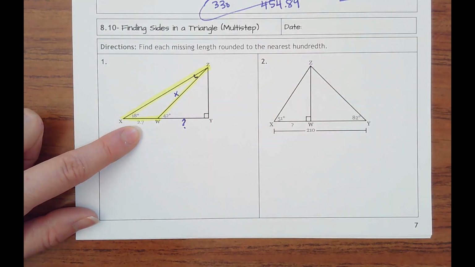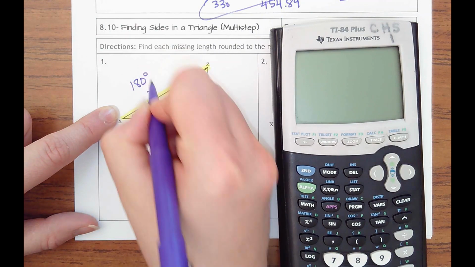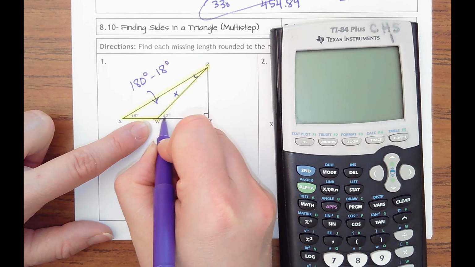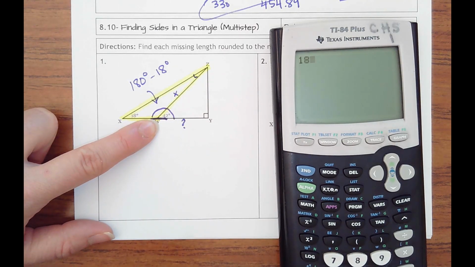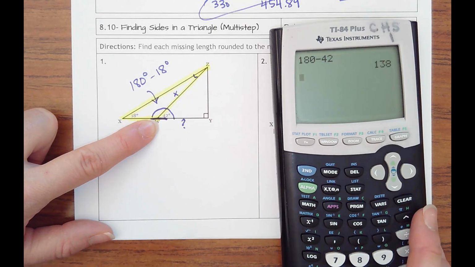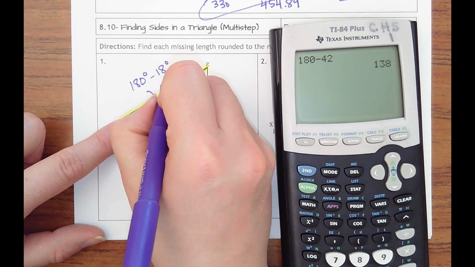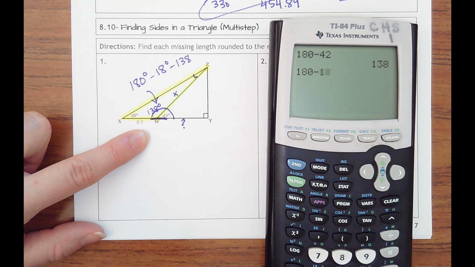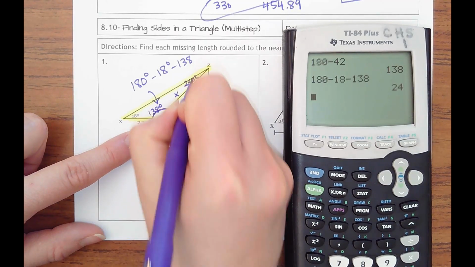And I can figure this out because this triangle has 180 degrees total. So I can do 180 minus 18, and I could figure out what this is because this is a linear pair here. These two angles make 180. So 180 minus 42 is 138. And so I'm doing 180 minus 18 minus 138, and I get this angle here to be 24 degrees.